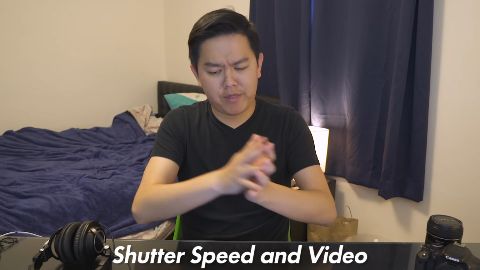It all really depends on what kind of image you're aiming for, but I would suggest you take your camera and just play around with it and see what works for you. The best way to learn about your camera is to play around, take photos, and fiddle with all your settings. Now let's move on to the video aspect of shutter speed and what that entails.